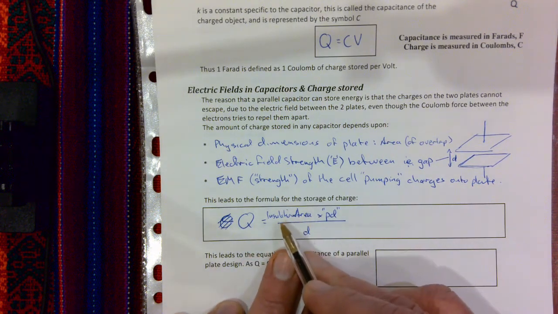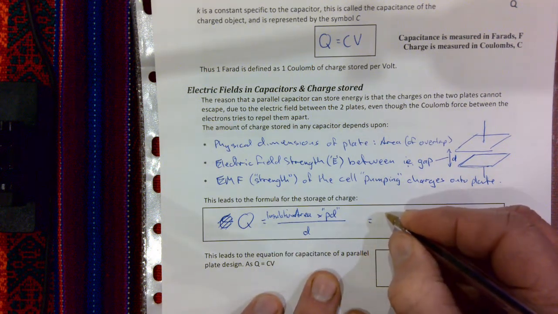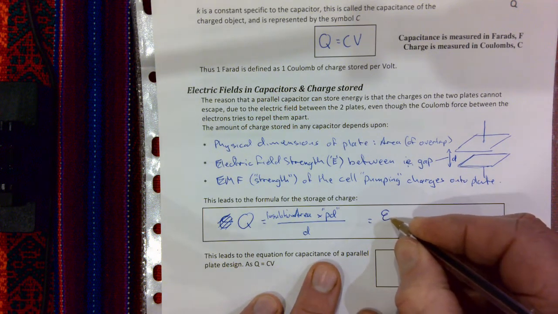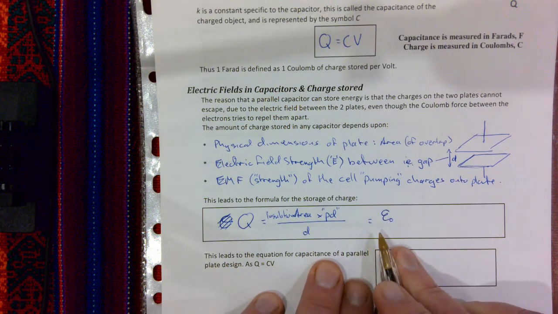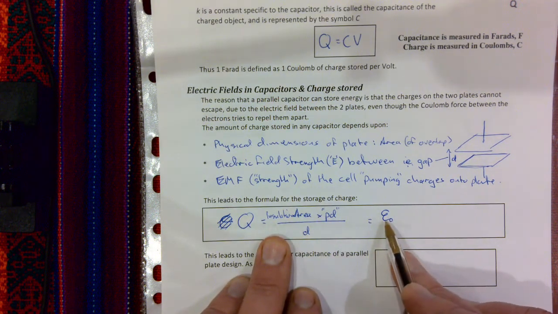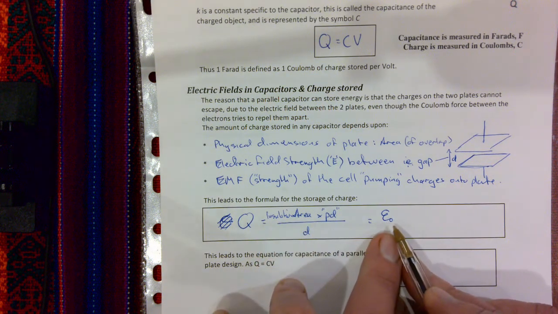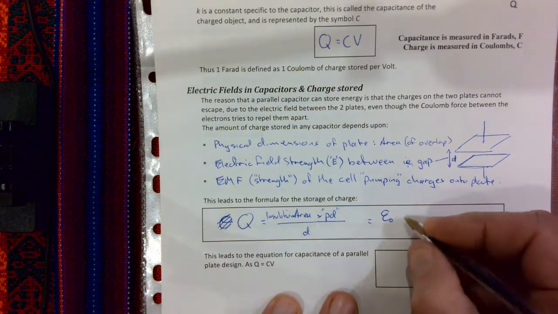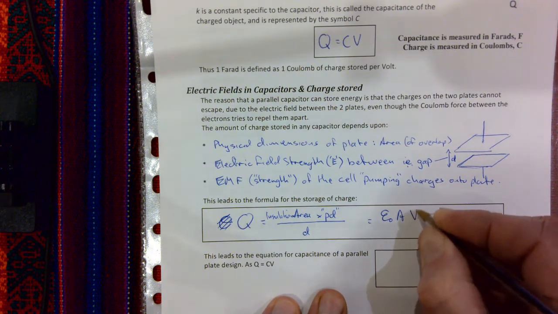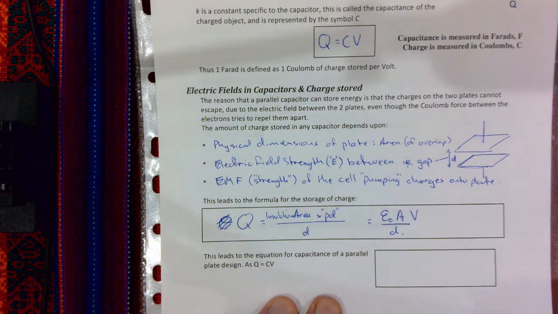Now, insulation has a symbol, which is epsilon. Okay, so epsilon, which we've seen before, to do with electric field strength, of course. So the bigger the insulation, the more insulating it is, the bigger that value, and therefore the more charge it can store. It has the area, it has the PD, and it has the distance between the plates.